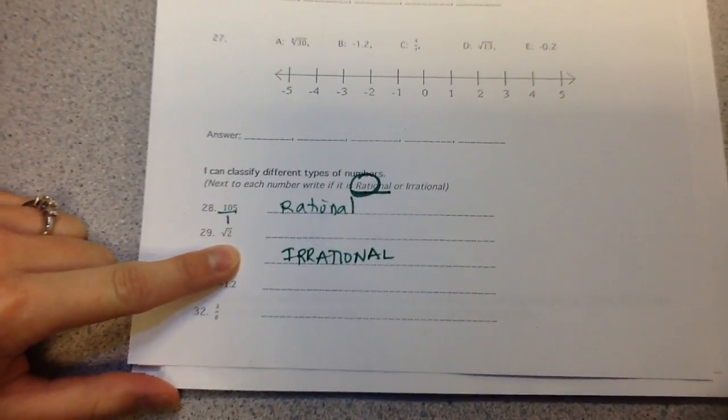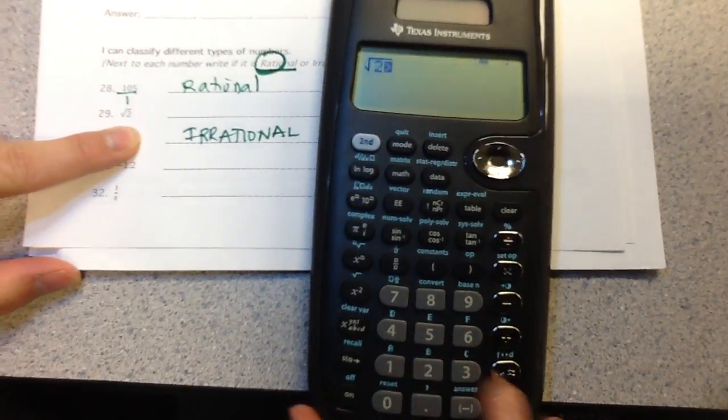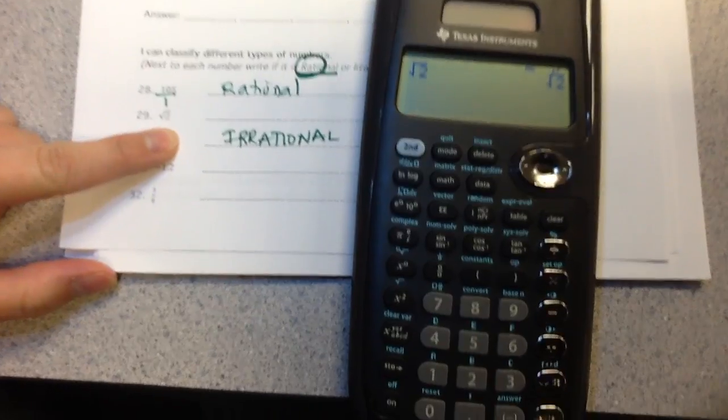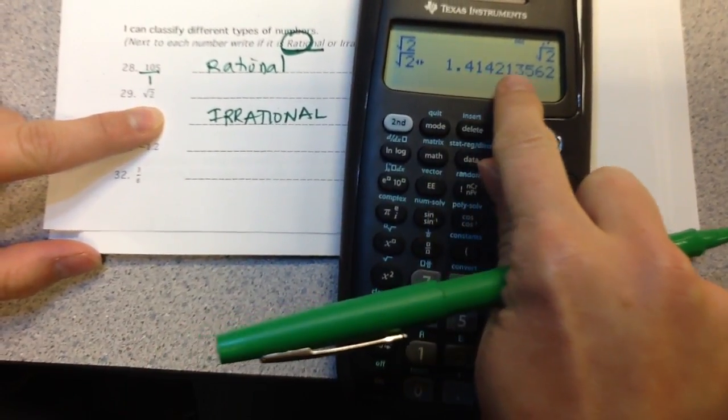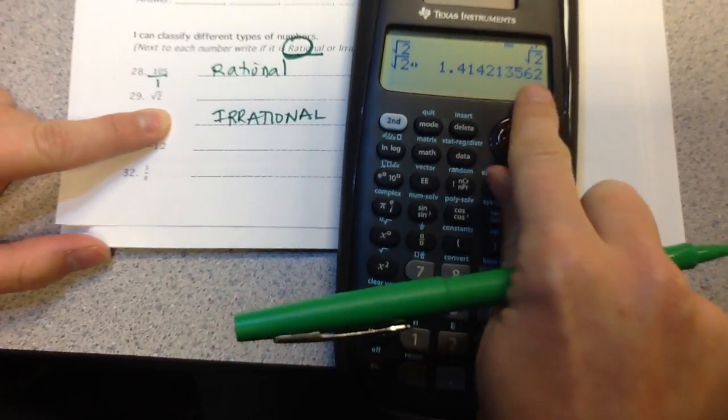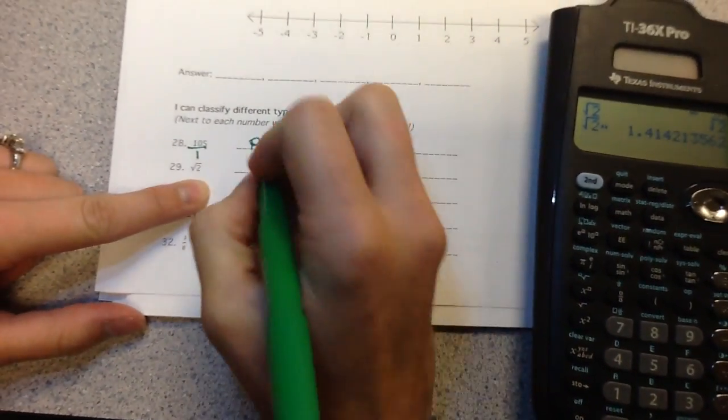The square root of 2, for this one, you need to check on your calculator. So square root of 2, press that button. Okay, so it's a decimal that goes on and on. Notice that it doesn't stop and there is no repeating. So this guy is irrational.